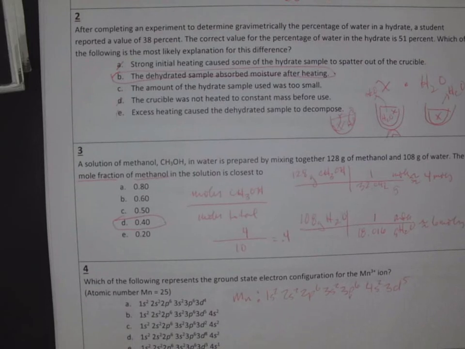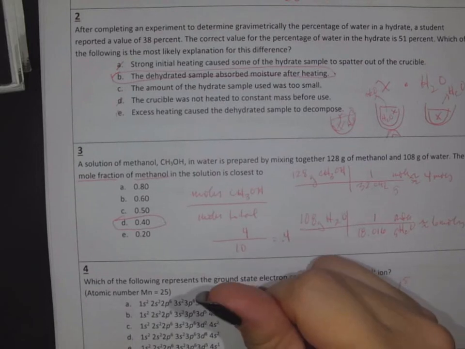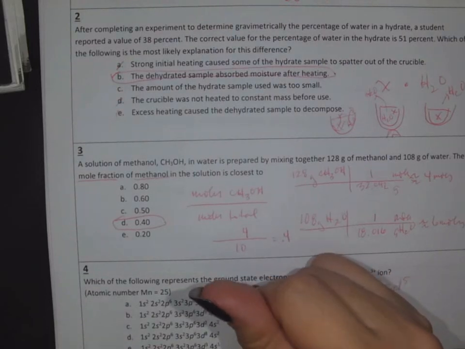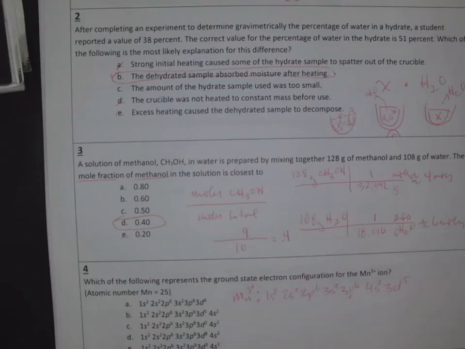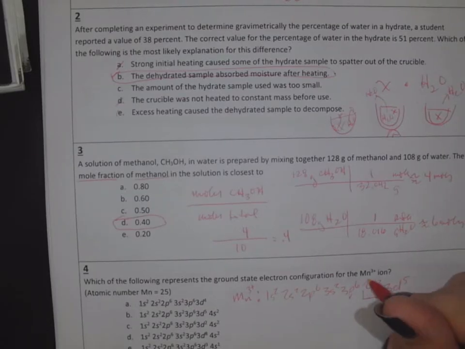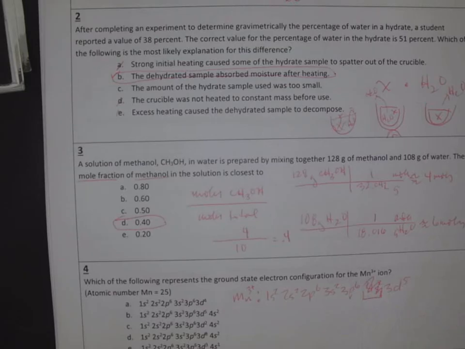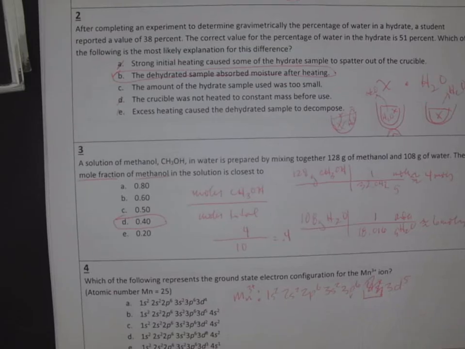Now, in order for this to become a 3+, we have to lose 3 negative electrons. They're going to come from the highest electron shell first, and that is the 4th one. There's 2 electrons there I'm going to get rid of. That would make it a 2+. Now I need to get rid of 1 more, so I go to the next shell, which is 3.